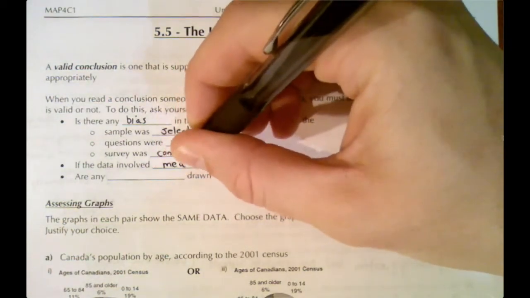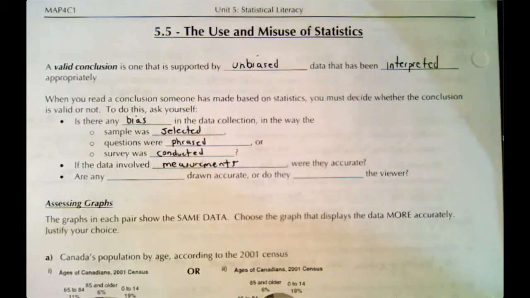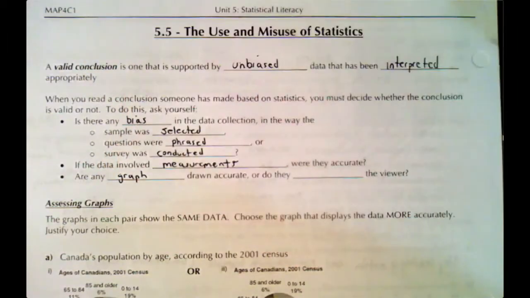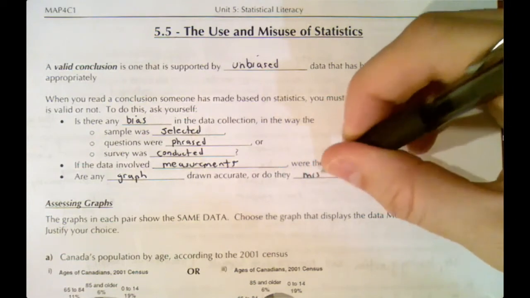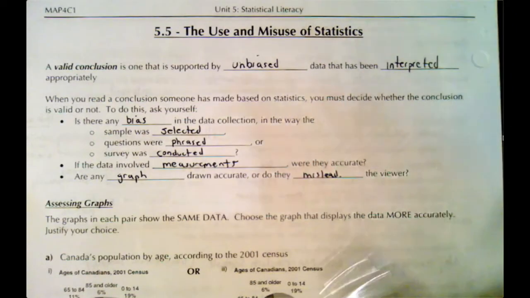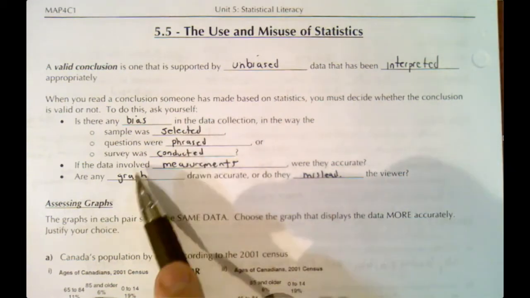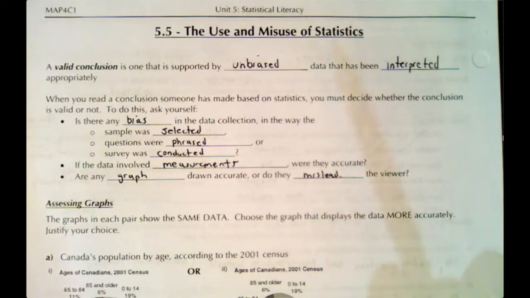If the data involved measurements, were they done accurately? And are there any graphs? And are they drawn accurately, or do they mislead the viewer? Well, the first two lessons were about basically the first section here. We don't really talk about measurement, but we are going to discuss graphs and how they can be misleading.